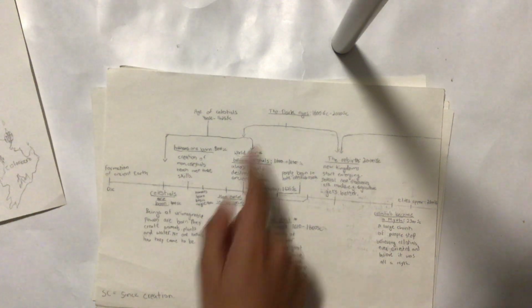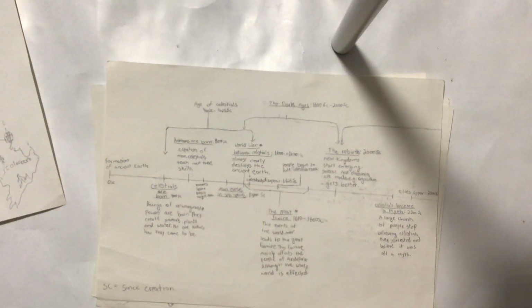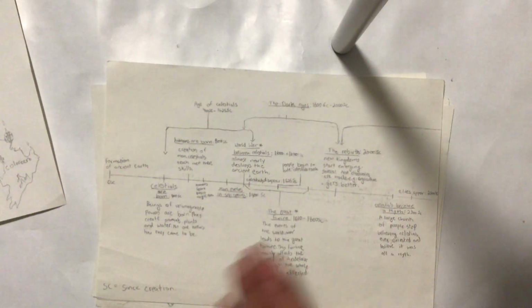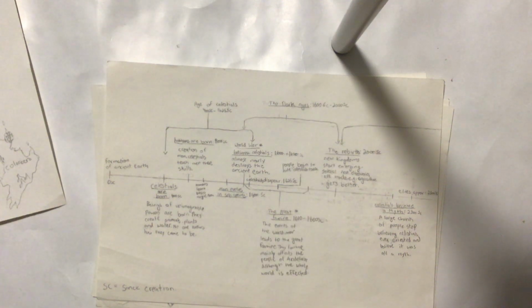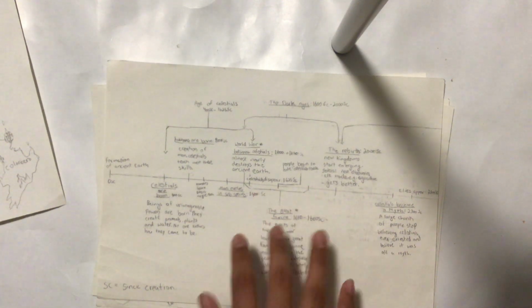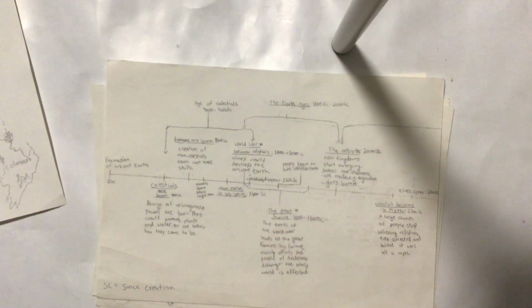The Rebirth. Oh, this is the Dark Ages, by the way, since it's right during the World War between the Celestials until the Rebirth. So this was a really bad time for the humans. New Kingdoms, the Rebirth, at year 2000 SC.